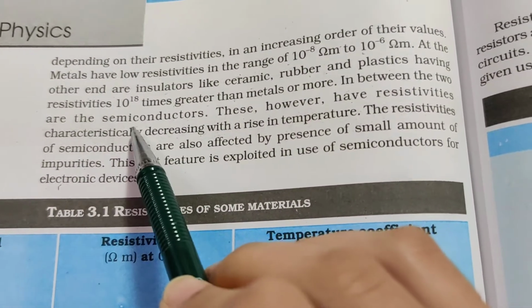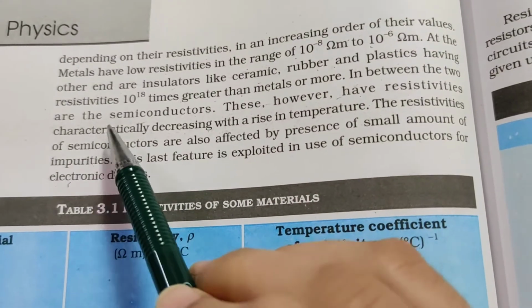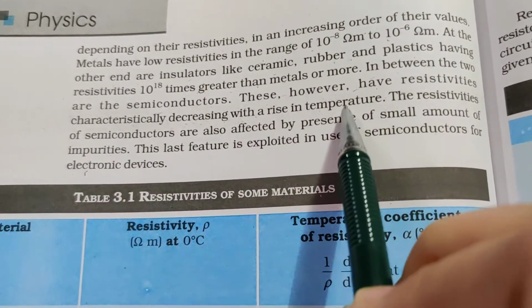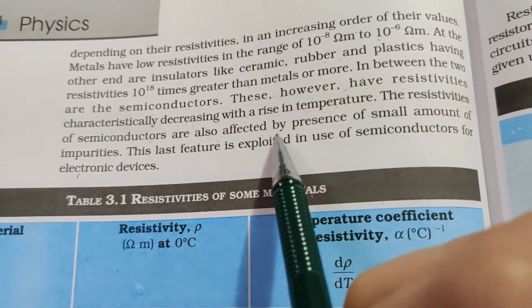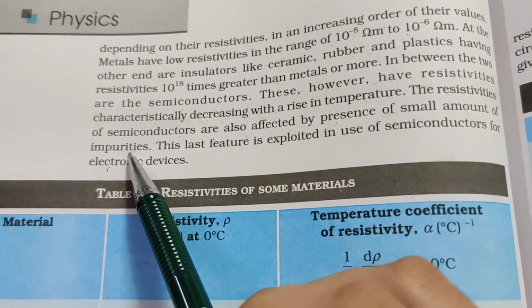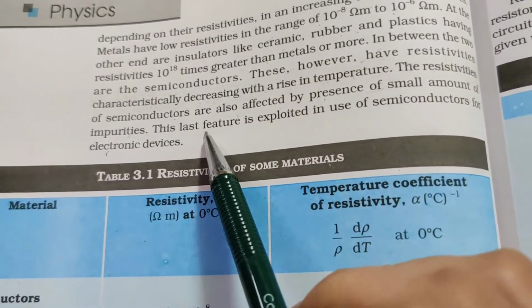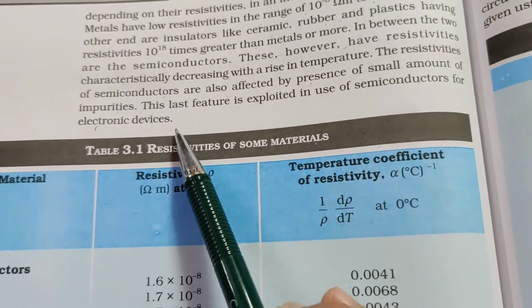are the semiconductors. These, however, have resistivities characteristically decreasing with a rise in temperature. The resistivities of semiconductors are also affected by the presence of small amounts of impurities. This last feature is exploited in the use of semiconductors for electronic devices.